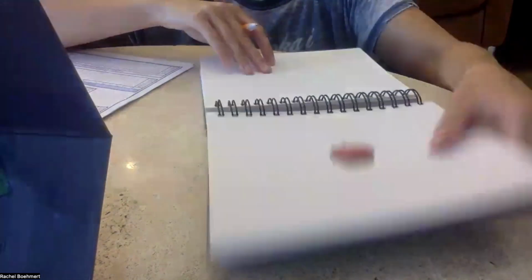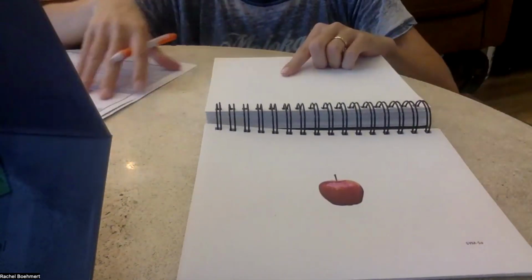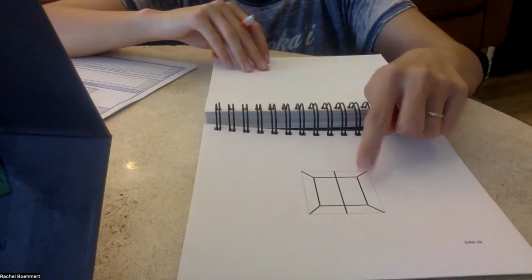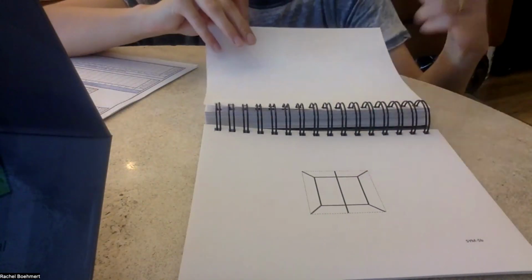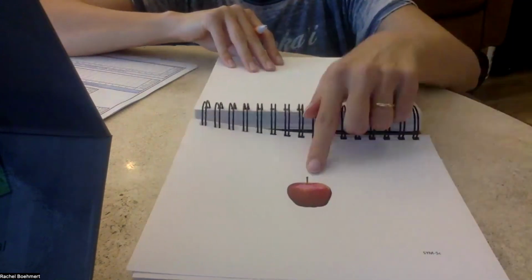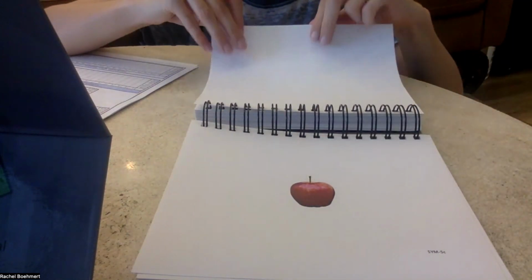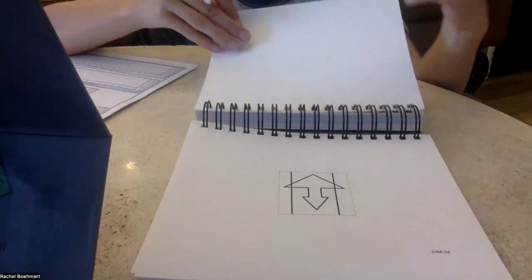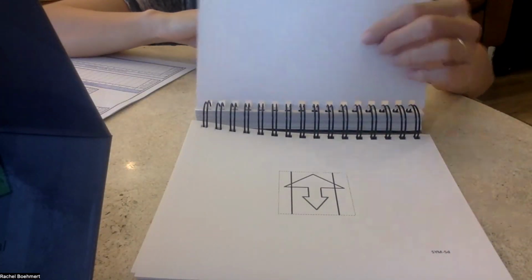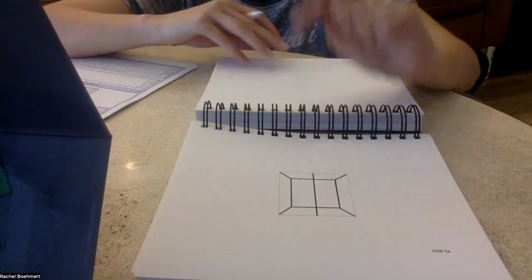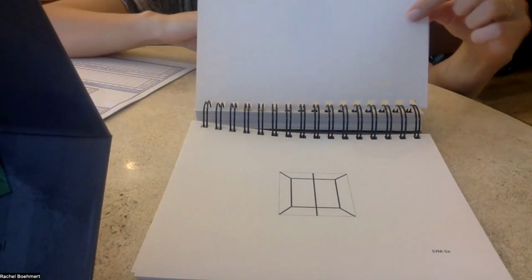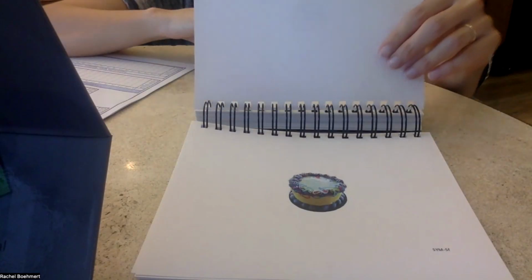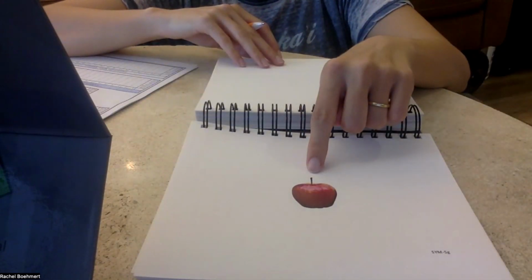Now we're on symmetry, 5A. Look. This is the same. Look. This is not the same. Now you try. Look, is that the same? Is that the same?